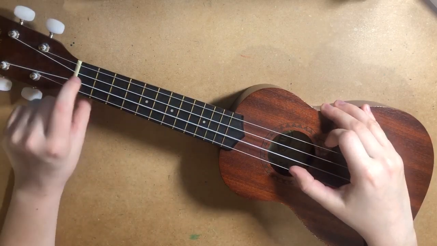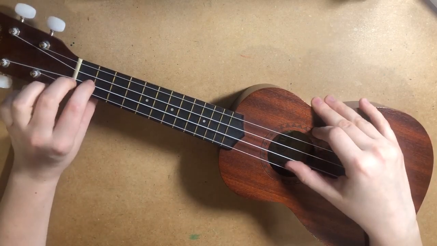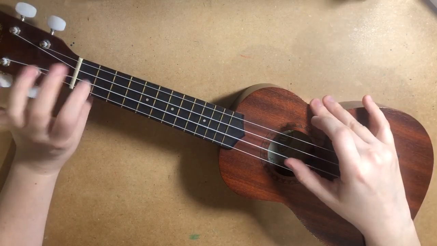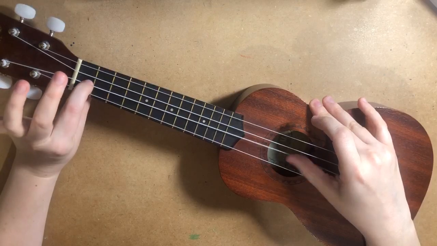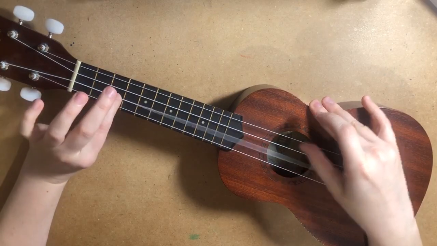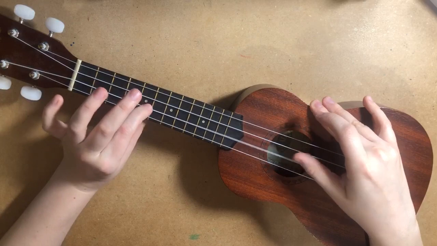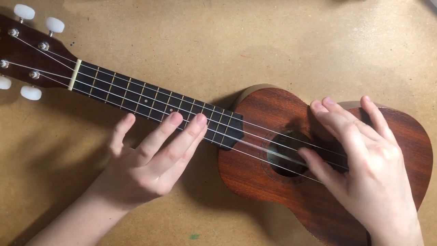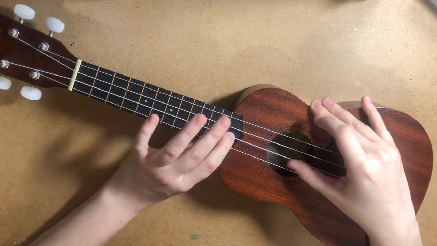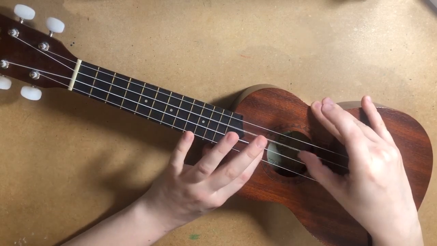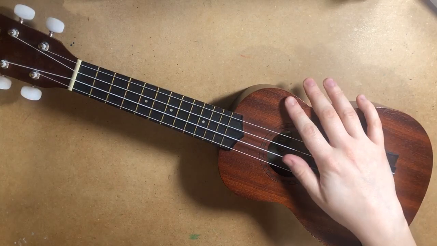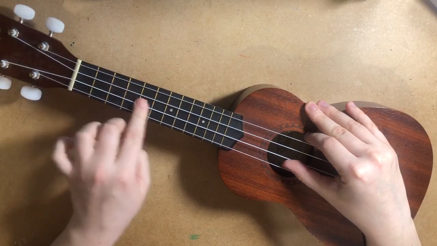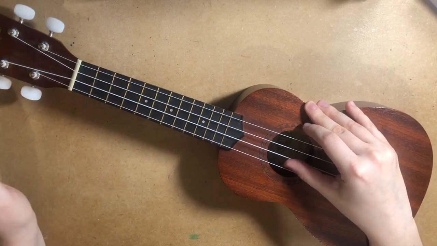Now what if we, by ourselves, make the string shorter? So right now I'm pushing down right at the top. So here's open string. Hopefully you can hear that pitch changing as I'm pressing down and making the string shorter. So here's the open string again.